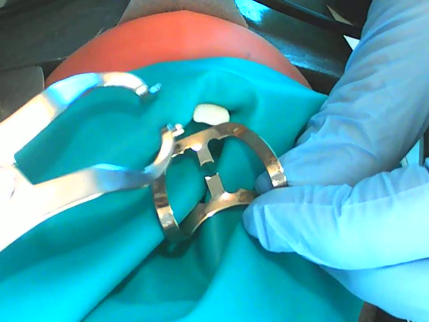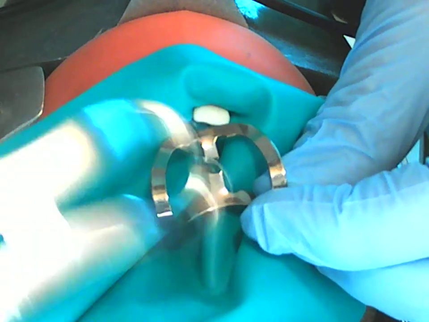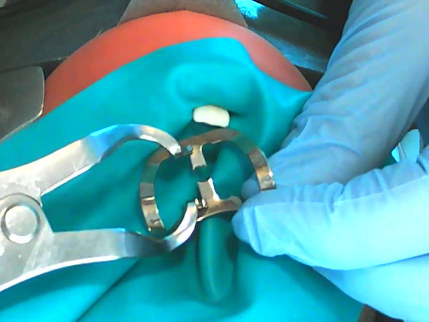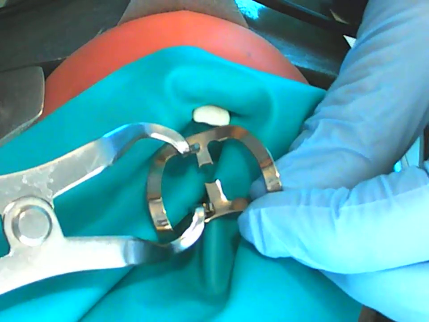Can you see that right here? And right here, the little grooves. That represents where the holes would be on all other clamps other than this one. And I'm going to wrap this safety floss to ensure stability.